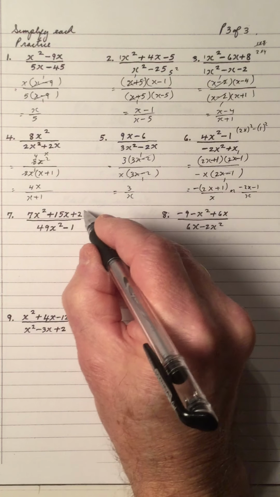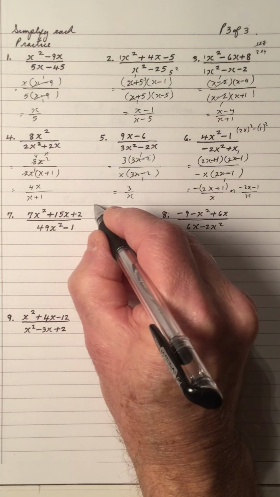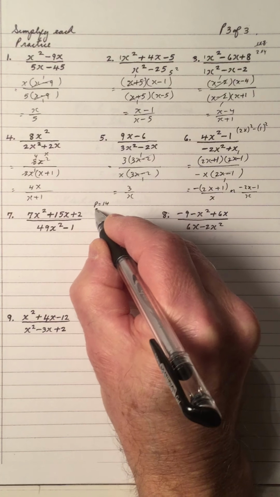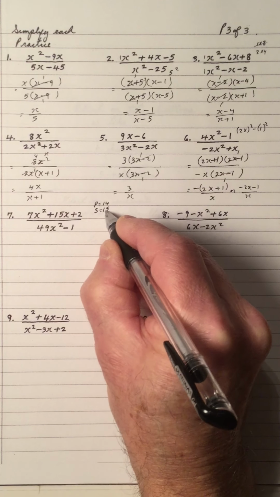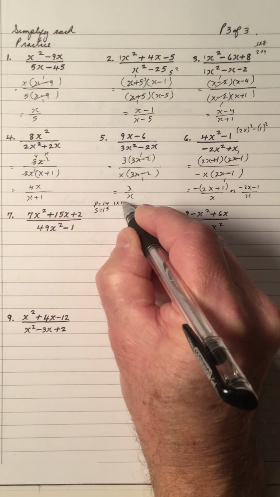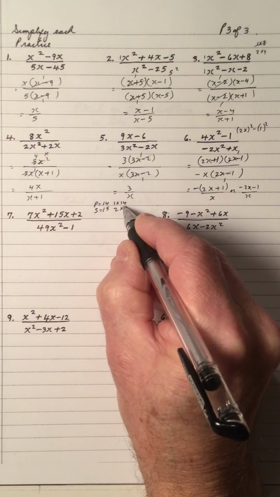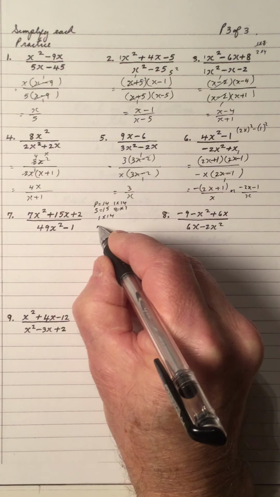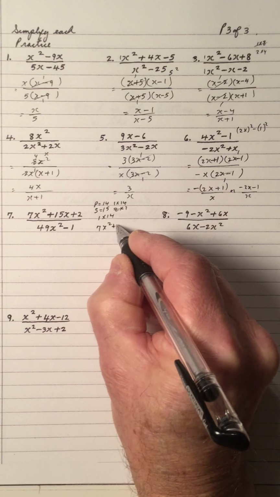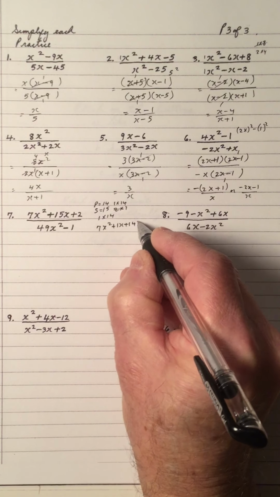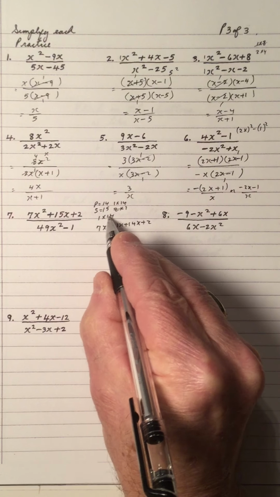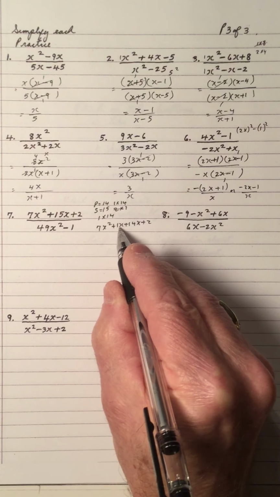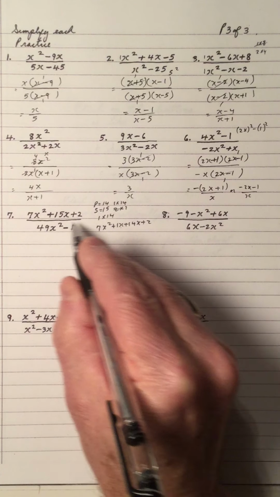Number 7, we have to factor. Again, notice the 7 is not a GCF, so here we go with that long one to do. The product of 7 times 2, 14. And the sum in the middle, 15. So the factors of 14 are 1 and 14, 2 and 7. So what factors give you 15? 1 and 14 are the factors. So we go 7x plus 1x plus 14x plus 2. So we take these factors and put them in the middle and put an x with them. So when you add these two, you get the 15.